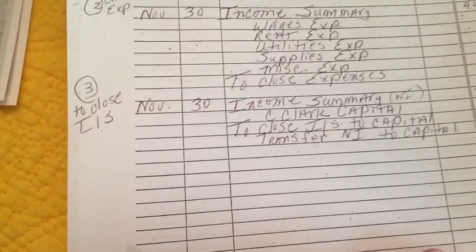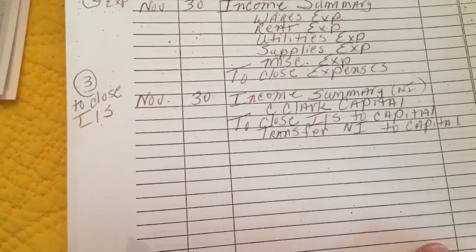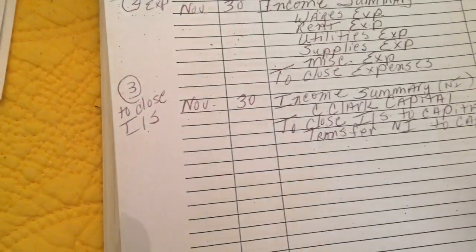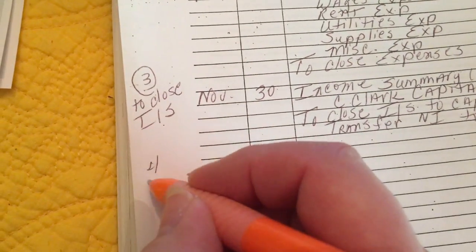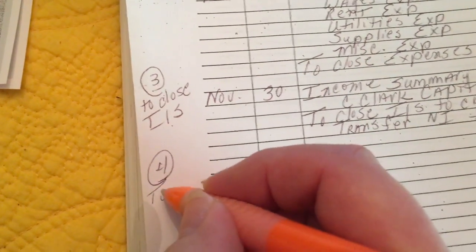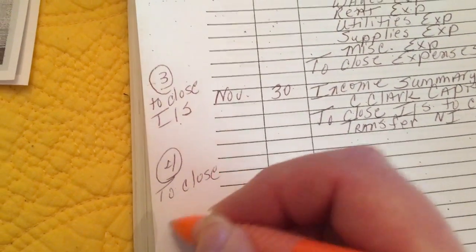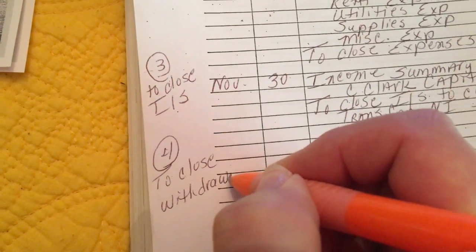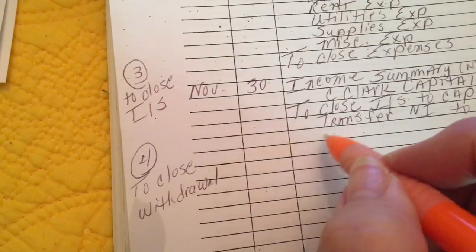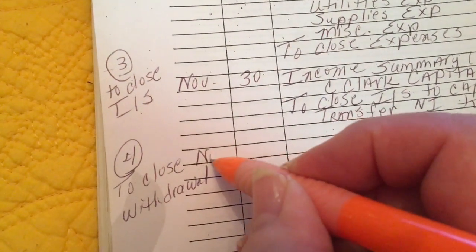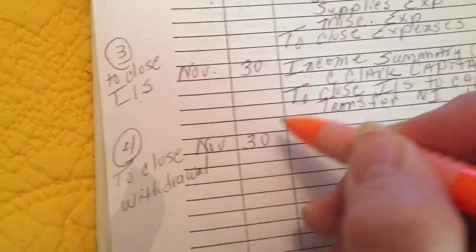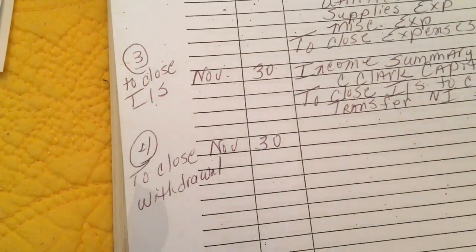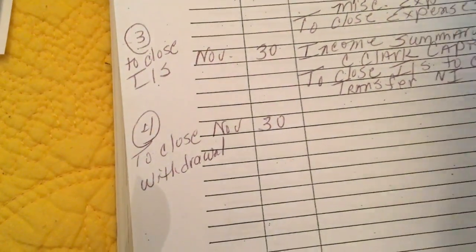Okay, now the fourth journal entry is to get rid of the withdrawal. Okay, we want to wipe that out. So fourth closing entry is to close the withdrawal account. So skip a line here. We want to put November 30th. Let's take a look at the withdrawal, what kind of balance it has.